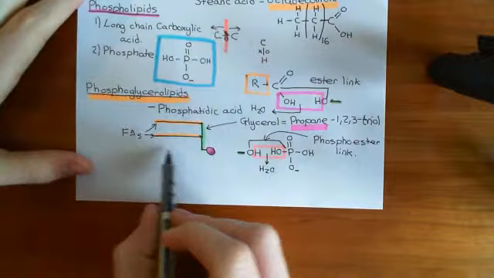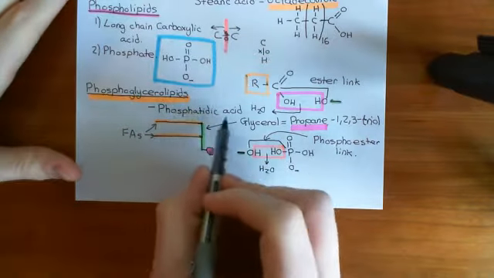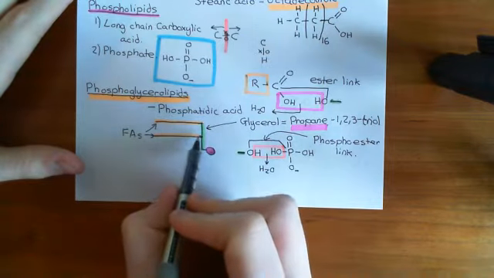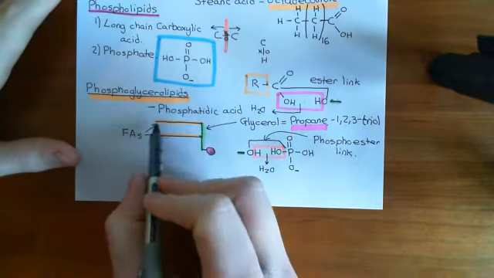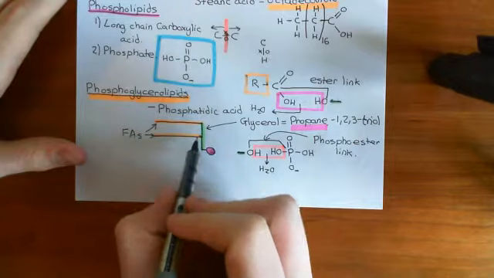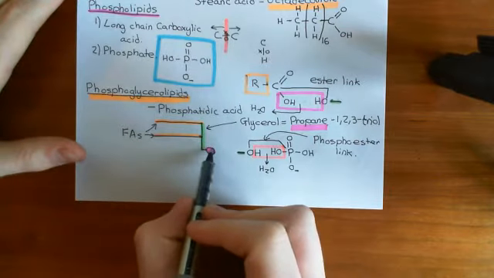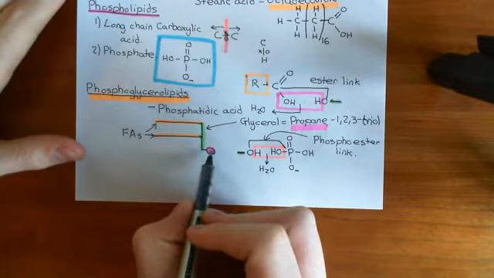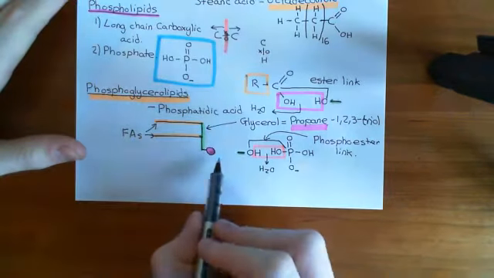And this structure that we've now got here is phosphatidic acid. So you've got a glycerol molecule, and off the first and the second carbon's alcohol groups, you've attached long chain carboxylic acids, and off the third carbon's alcohol group, you've attached a phosphate group via phosphoester link. Okay, so this is phosphatidic acid.